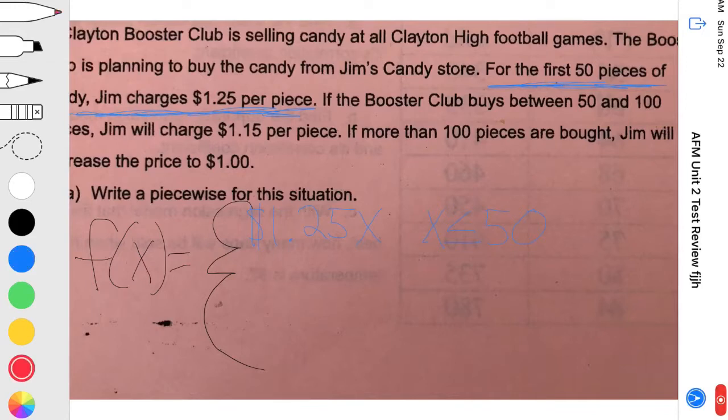Our second step, if the Booster Club buys between 50 and 100 pieces, Jim will charge $1.15 per piece. So $1.15 times however many pieces are sold, and this is between 50 and 100.